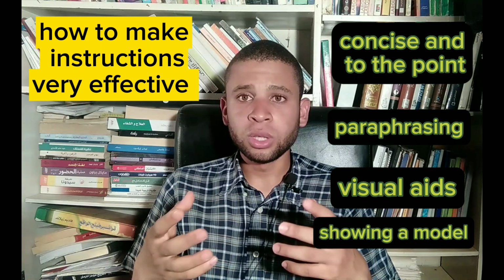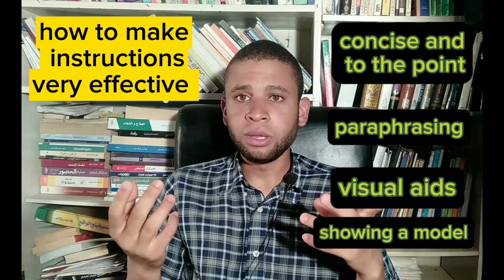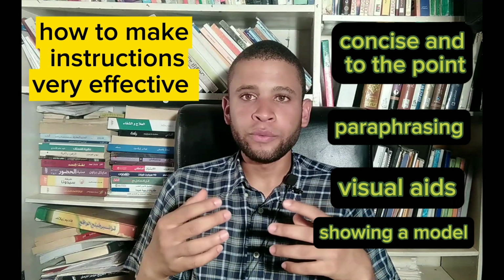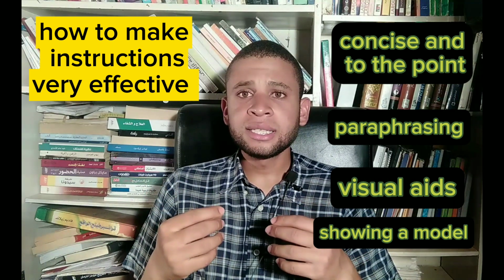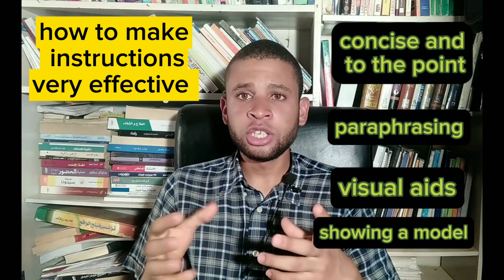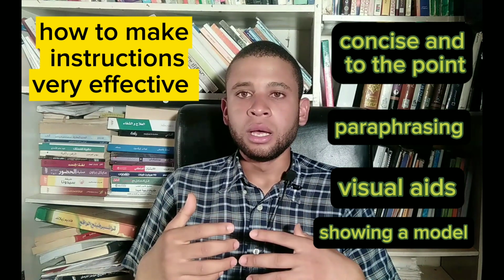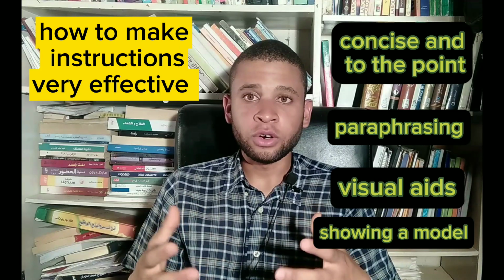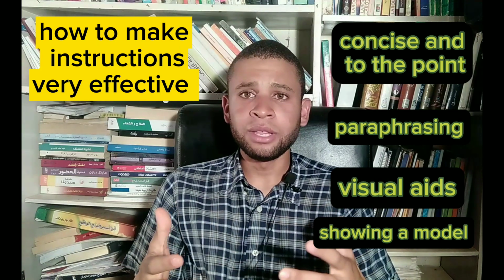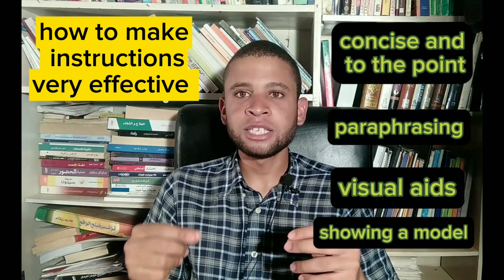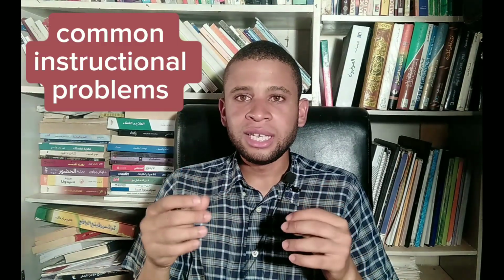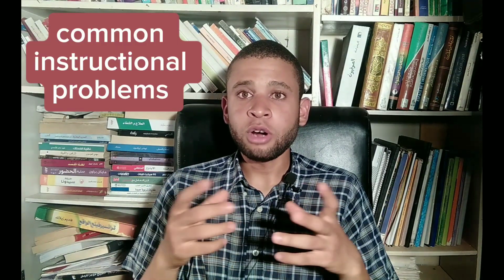Also, showing a model. For example, when it comes to writing or grammar, it is recommendable that the teacher presents a model for students in order to help them understand what is expected from them.